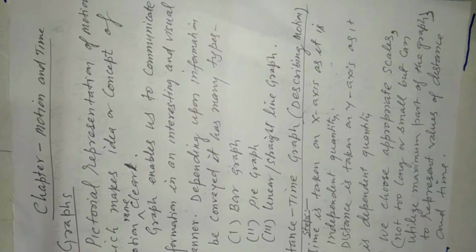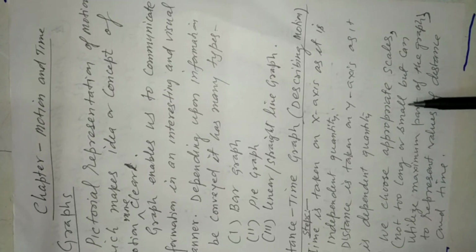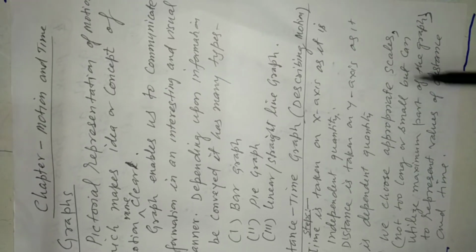Now the axes are selected, and on the axes we choose appropriate scales, not too long and not too small, but such that we can utilize the maximum part of the graph.